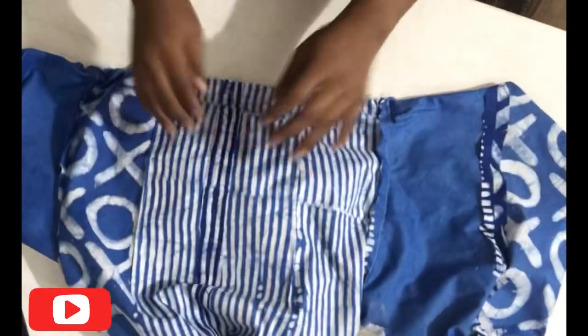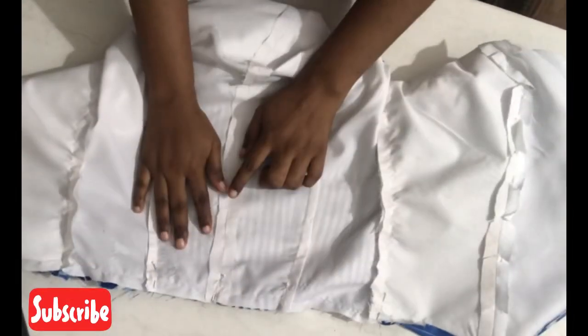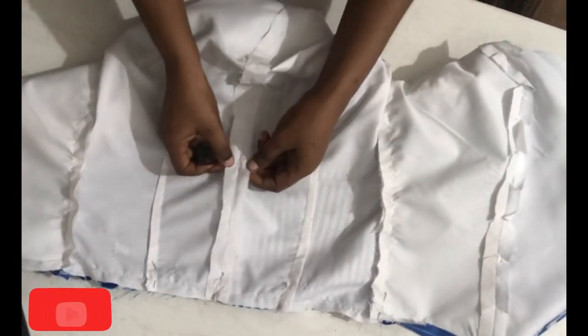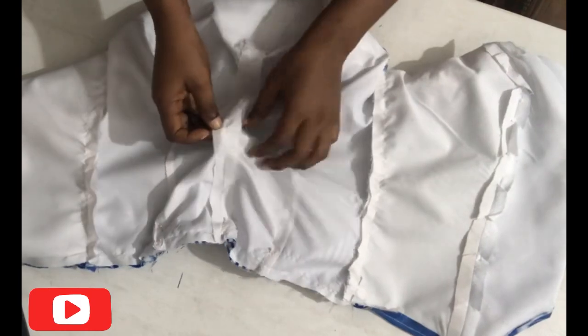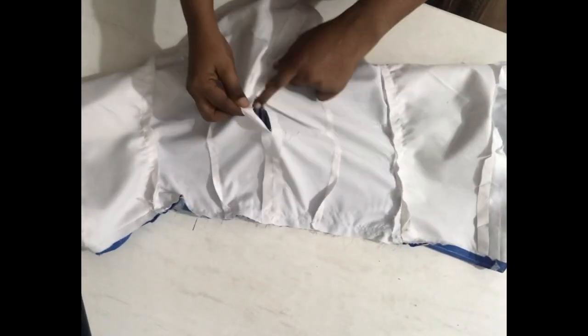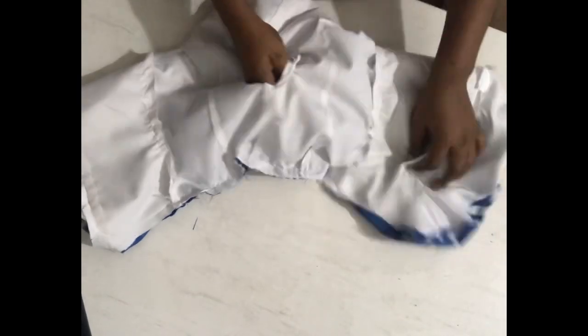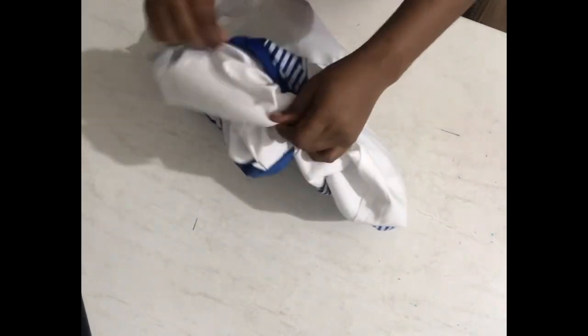So I'm going to go and stitch the hem. After I was done stitching the hem, this is what we have, and I opened up like 2 inches at the lining, that's the center back. Open up like 2 inches to turn out your coat or your dress, whatever you're making, to turn it out. Then after I turn it out, I'm going to give it a good press.